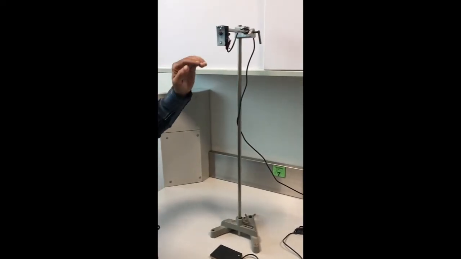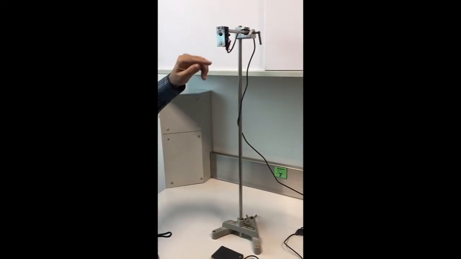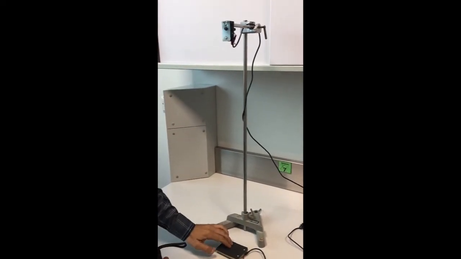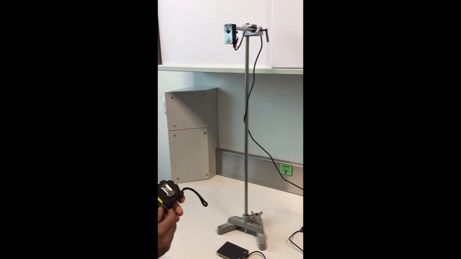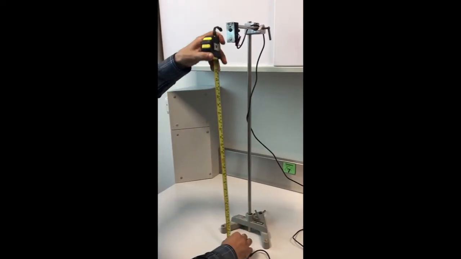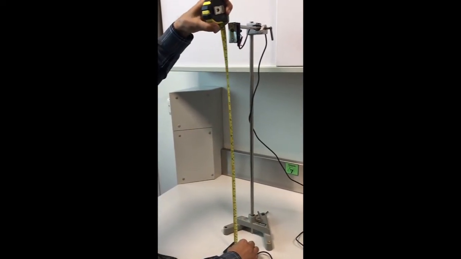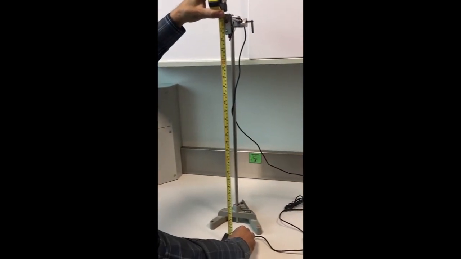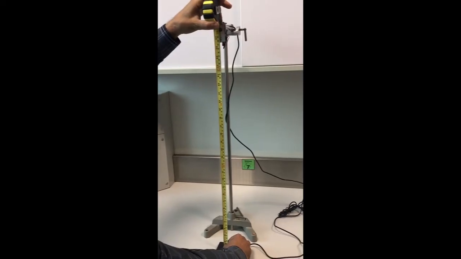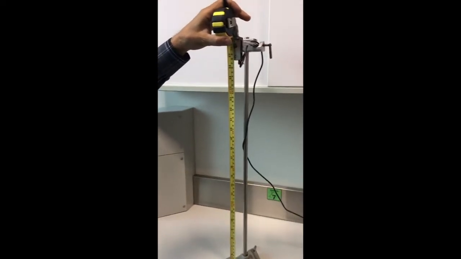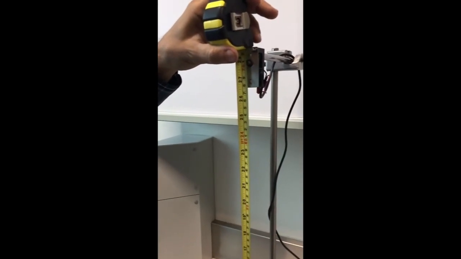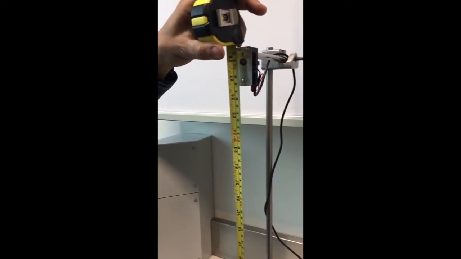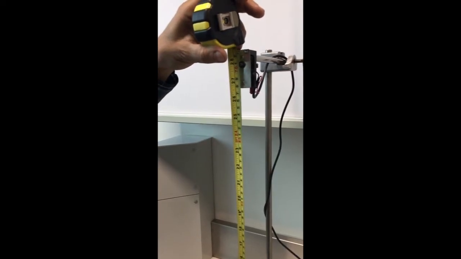Now, let's start by measuring the height of the sphere by measuring the distance between the bottom of the sphere and the top of the pad, because this is the distance that the ball will fall down. So I'm going to use the measure. Be sure that the measure is vertical when you take the measurements, and be sure that you are measuring the correct distance. One more thing, these measures, they have two scales, one in centimeter and the other one is in inch, so be sure to read the correct one.